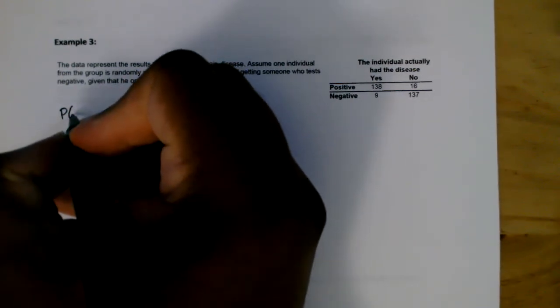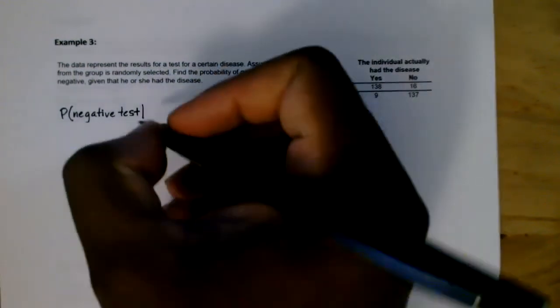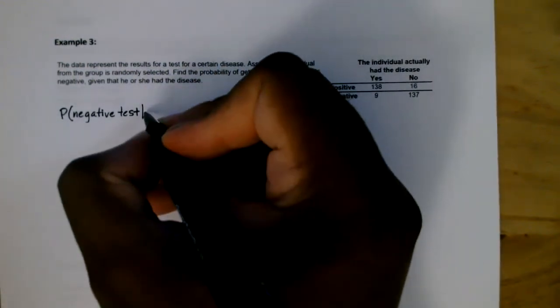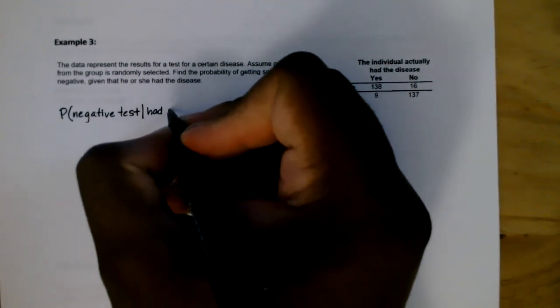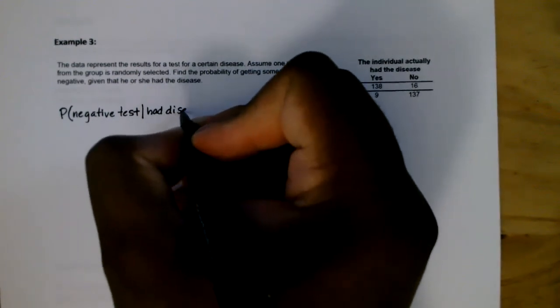So here we're looking for the probability that someone tested negative, I'll just say negative test, given that someone had the disease.